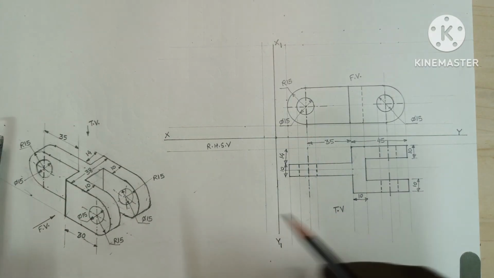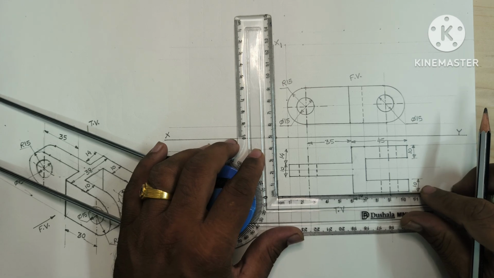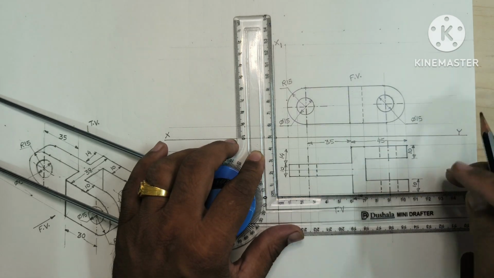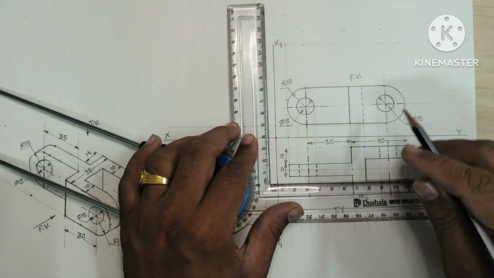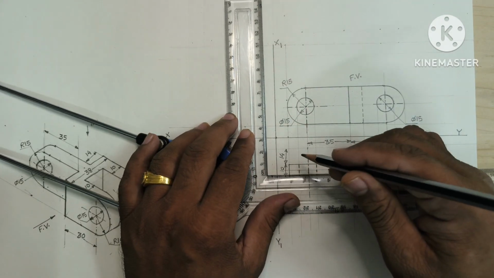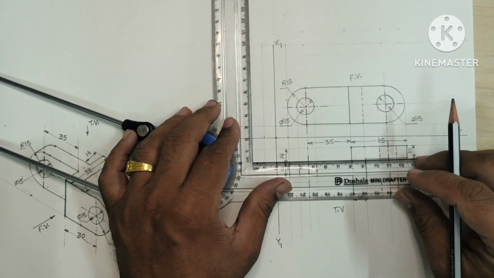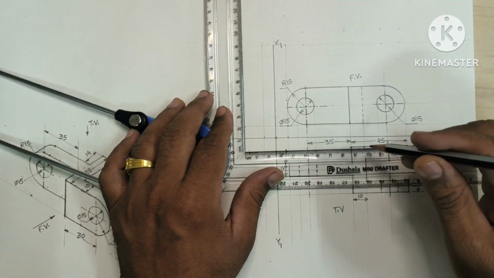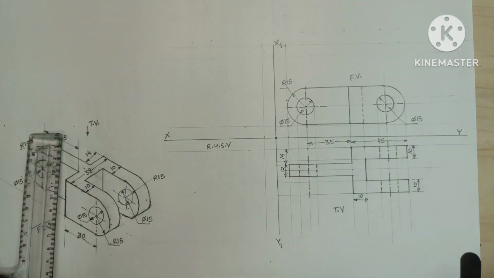First of all, I will take the horizontal projections from the top view, and then we will transfer to the side view. This one is the projection. This one is the projection. Projection line should be faint. It should be drawn with the help of H or 2H pencil, and the dark line should be drawn with the help of HB pencil.